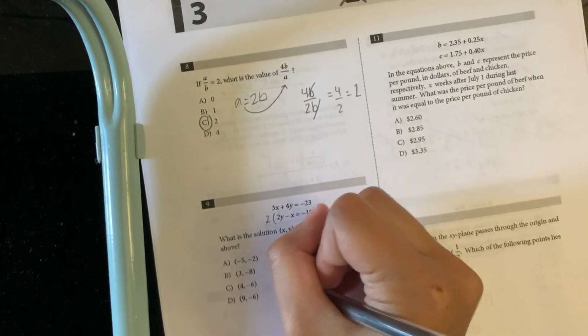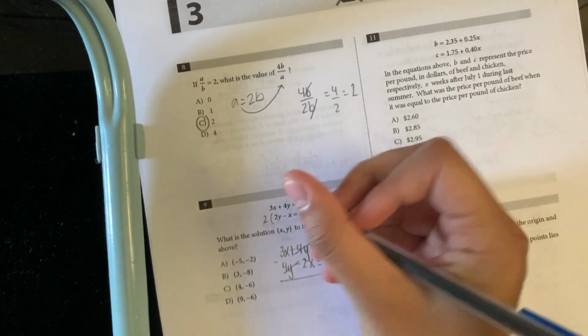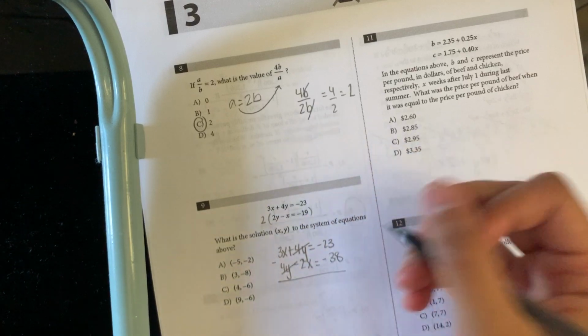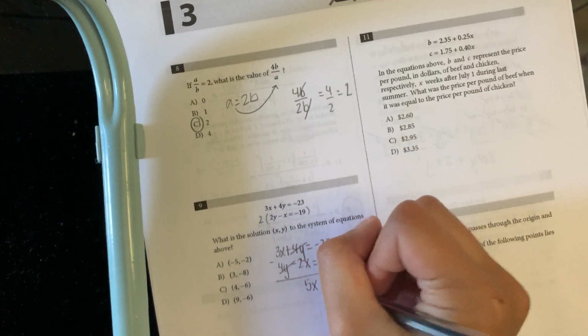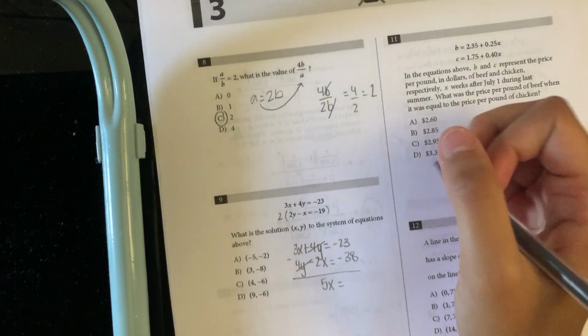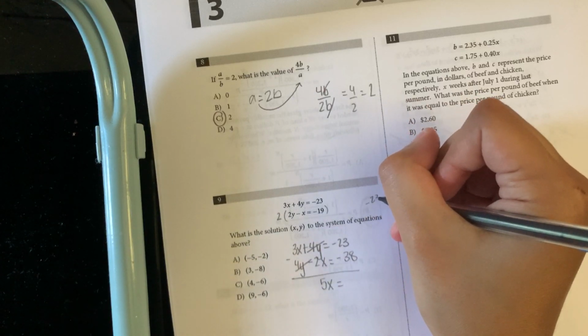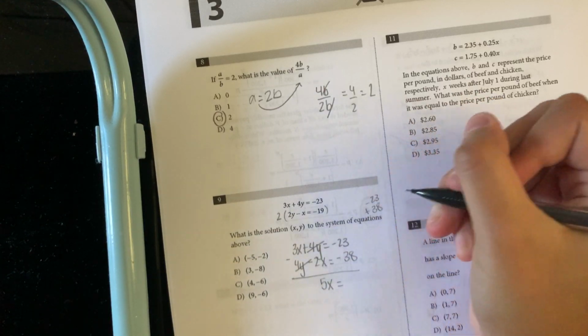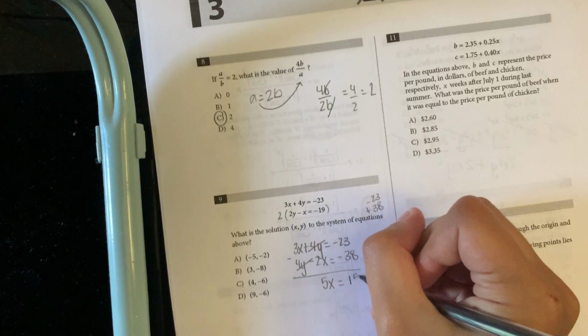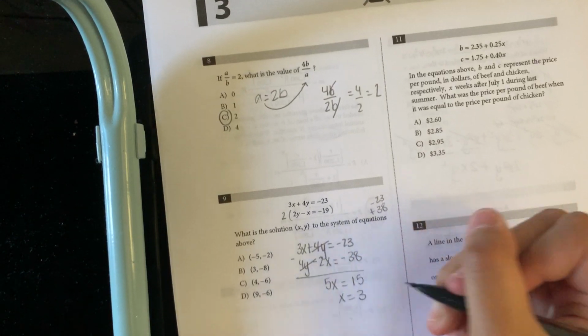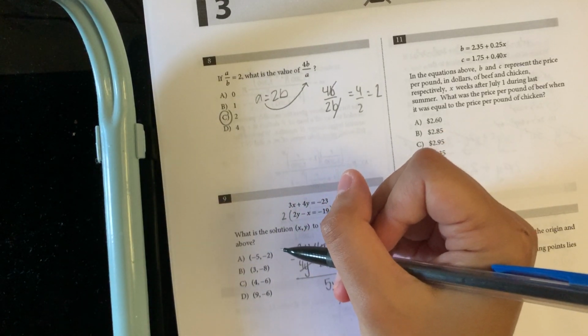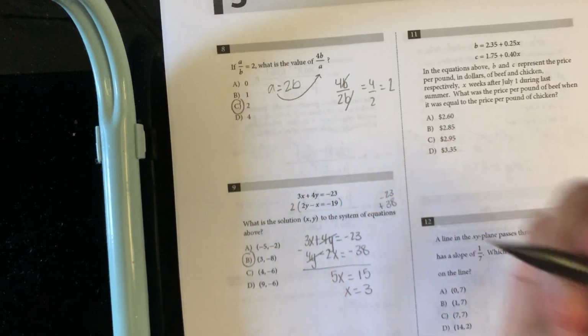We're just going to subtract these. So we can cancel out the 4y. 3x minus 2x equals 5x equals, let's do a little math, negative 23 plus 38, that gives me 15. So x is going to be equal to 3. And since x equal to 3 is only in one of these solutions, we know it is correct.